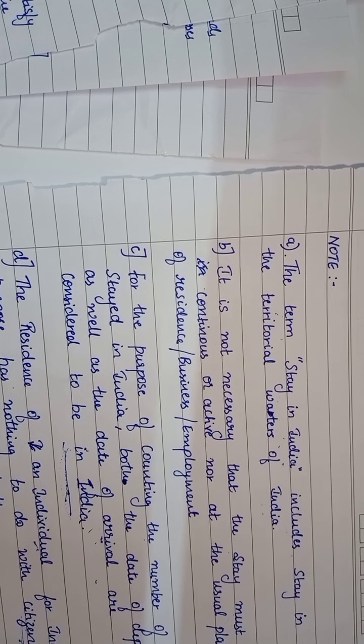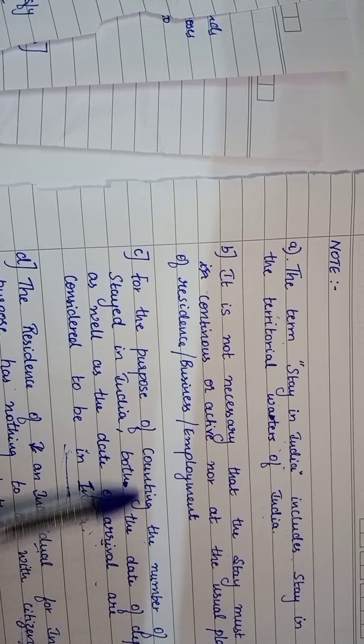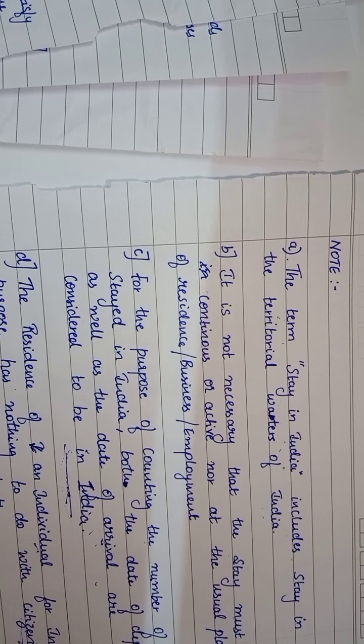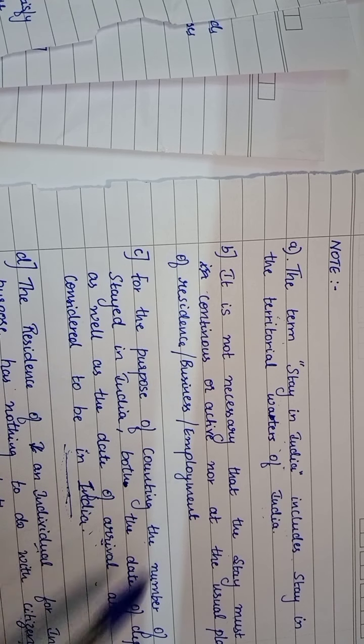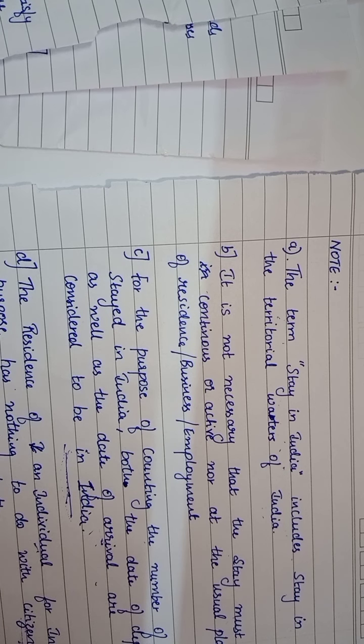Second, the stay need not be continuous or active. He can come once in a while and go back, again come and go back. It need not be continuous, and it need not be at the usual place; he can stay anywhere in India. If he is in India, that is enough, you have to count it.